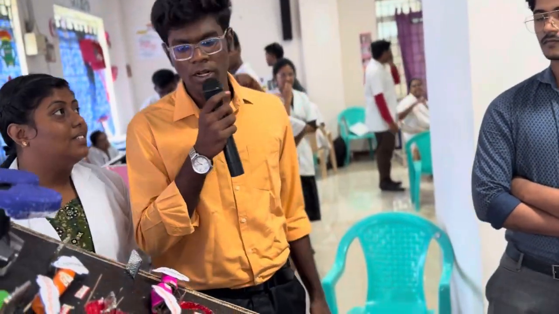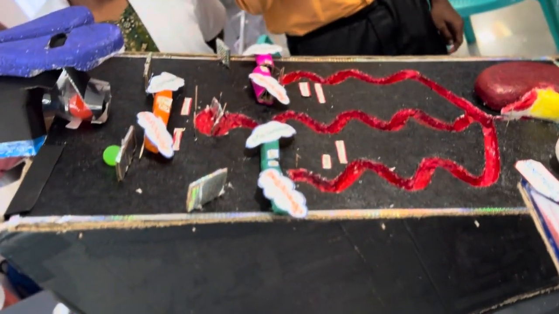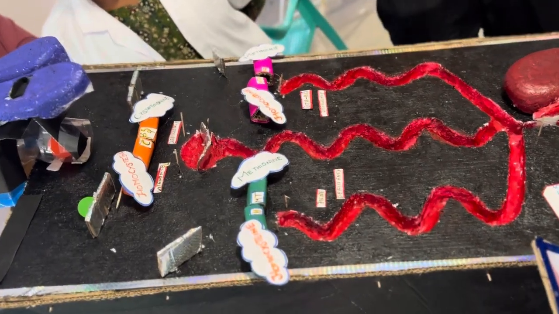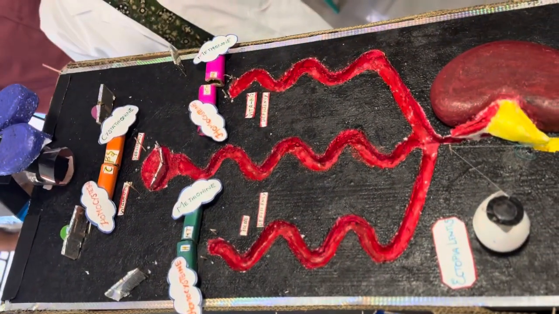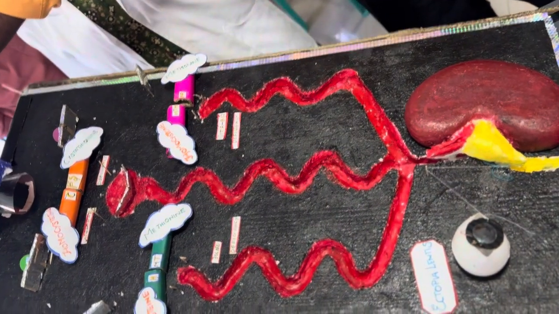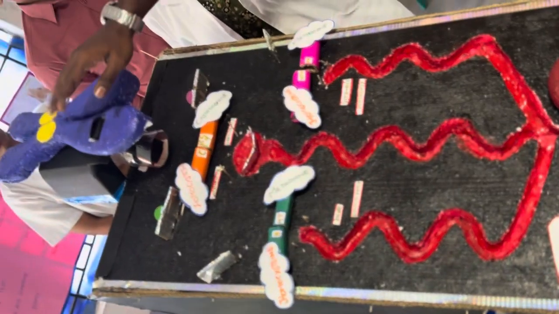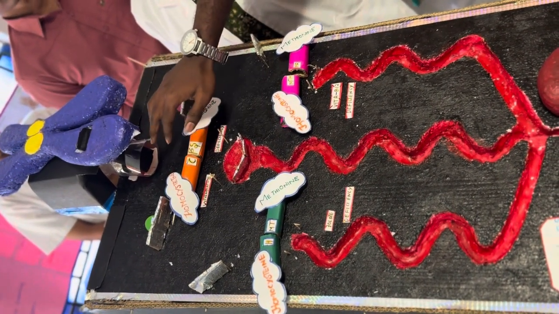Then in the explanation part, let's get into the action part, where we use this contraption-based model to help us understand homocystinuria much better. We test this model. First, this is the chromosome carrying the 21st gene, which carries the gene for homocystinuria. The balls represent mutation.